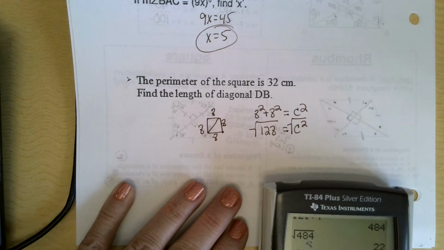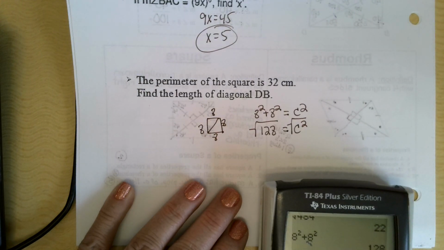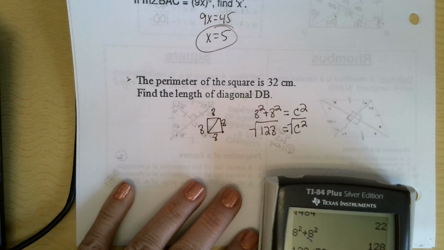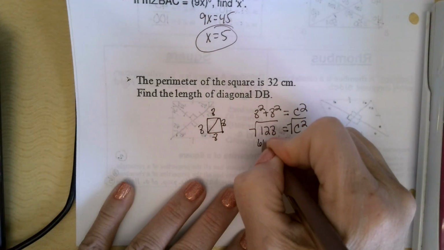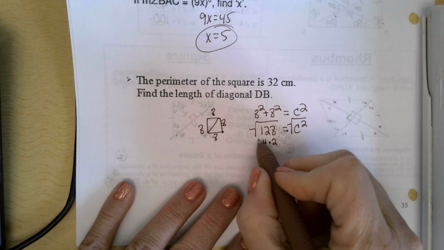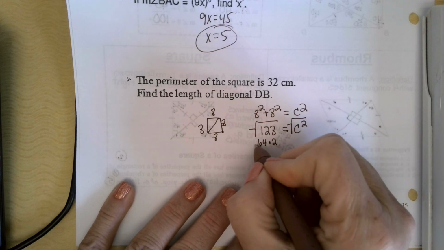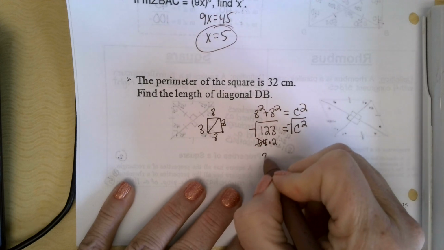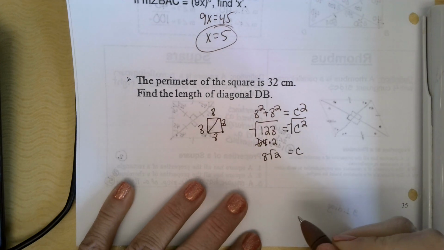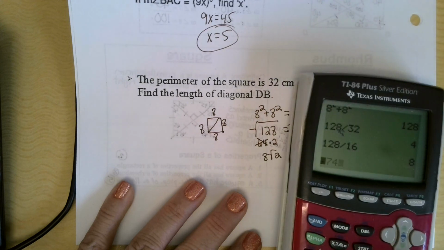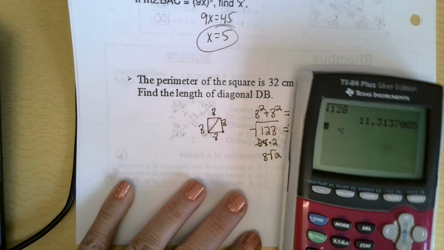So I need a perfect square that goes into 128. And it looks like 64. Yeah. So 128 is 64 times 2. Just thinking of my big perfect squares that go into it, square root of 64 is 8. So my diagonal would be 8 square root of 2. If I asked you for the decimal answer, you would just take the square root of 128, which is 11.3.